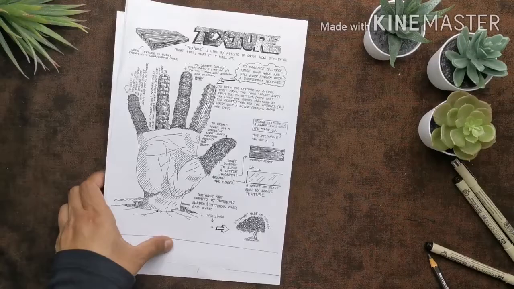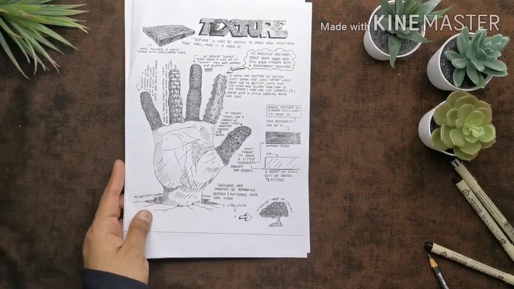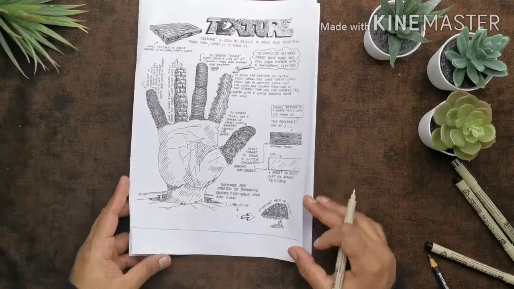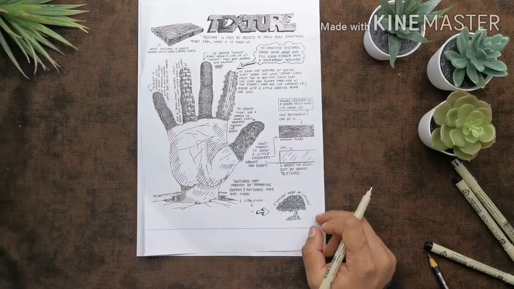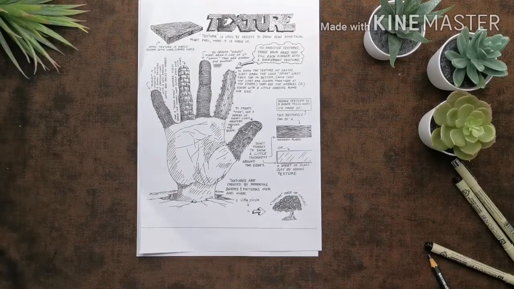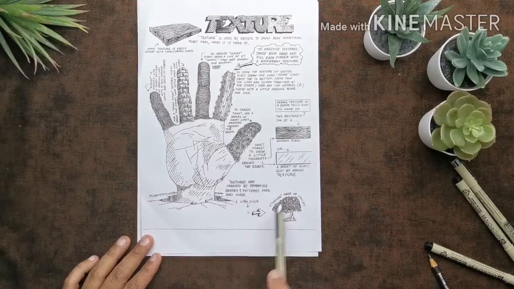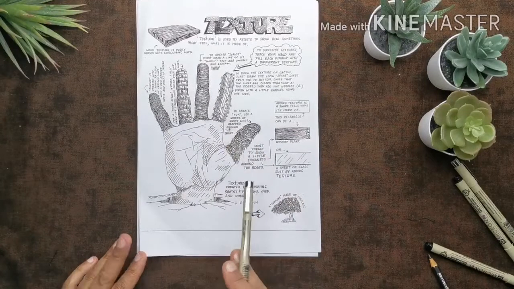It's all kind of a doodle you will have to do, and as I told before, no need to copy the same thing. You can show whichever texture you like, and no need to write all these descriptions. This is for your reference.